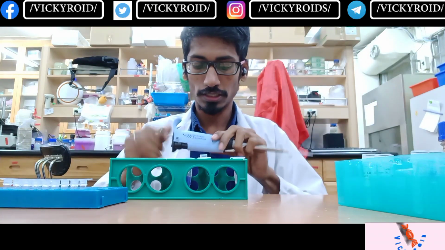Then I need to add the M13 primer. For the M13 primer, I will be adding 2 microliter for each bacterial sample. So totally for 17, I will be adding 34 microliter of primer into this tube.